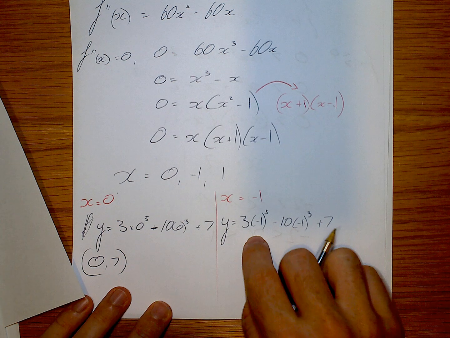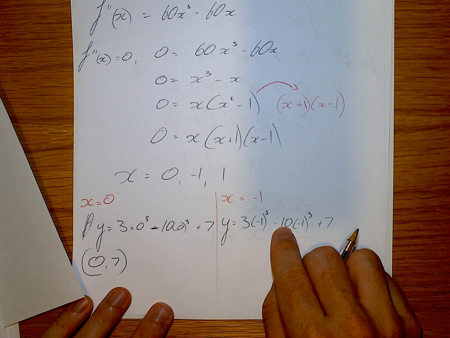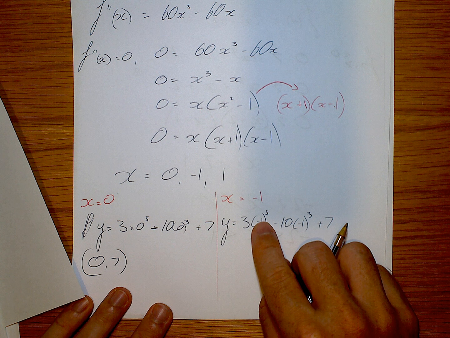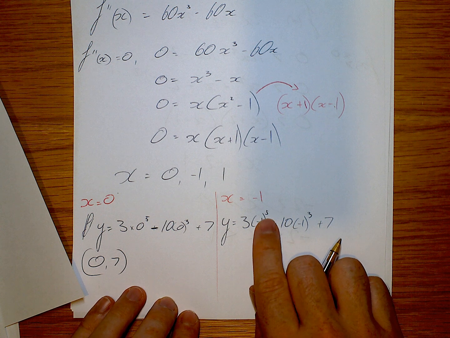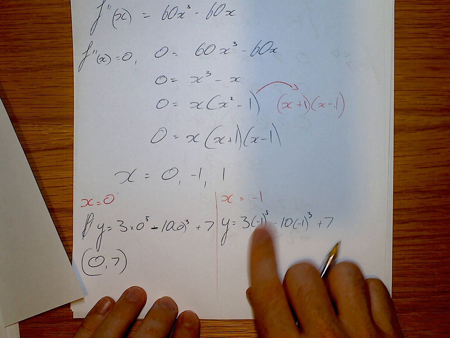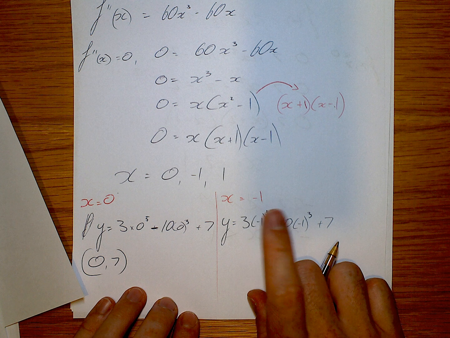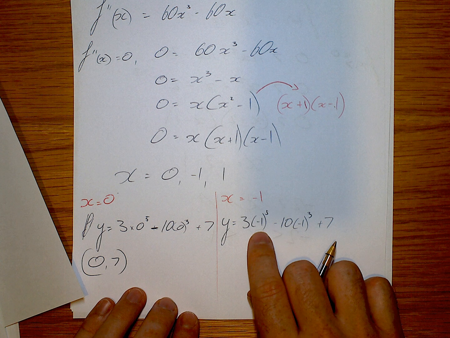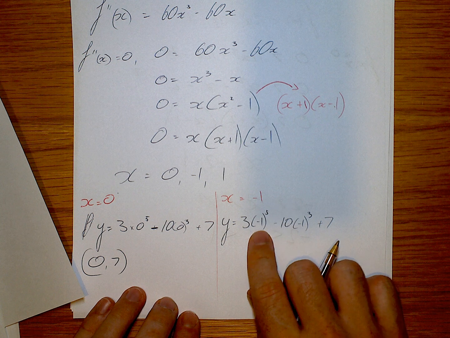Now, if you know your index laws, if we have a negative number in here and that's also an odd power, it's going to come out negative again. So negative 1 times negative 1 is positive 1, times negative 1 is negative, and so on, which will end up with negative 1.